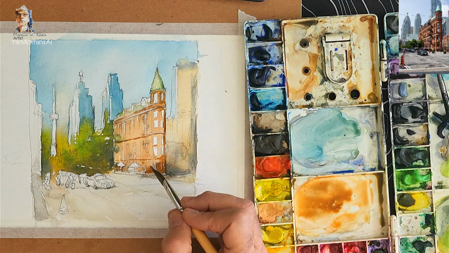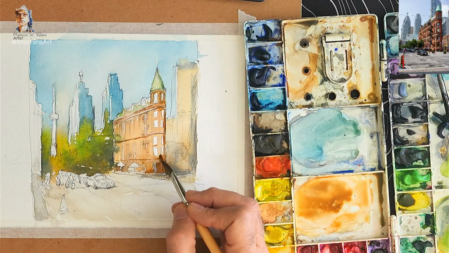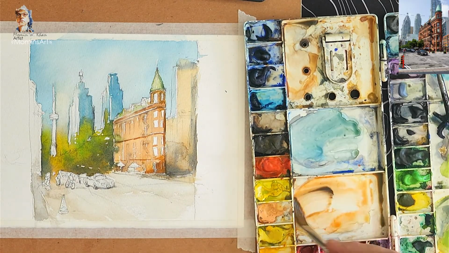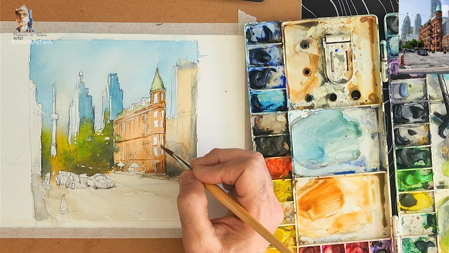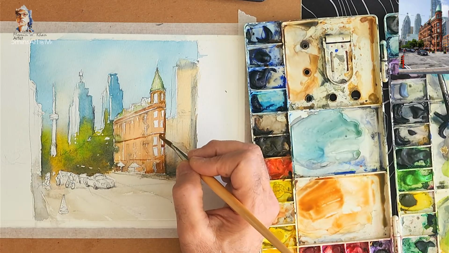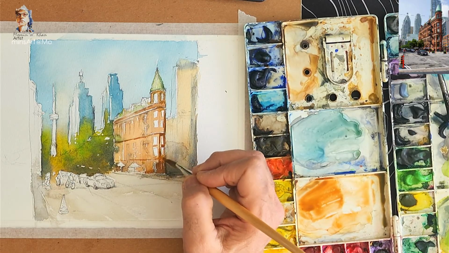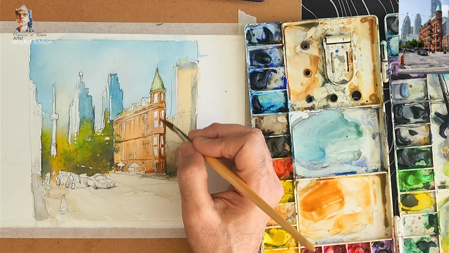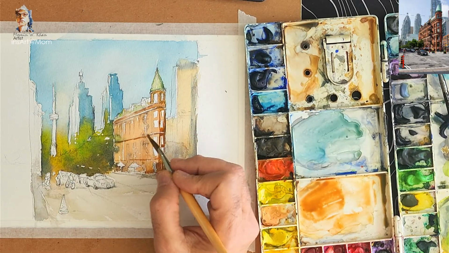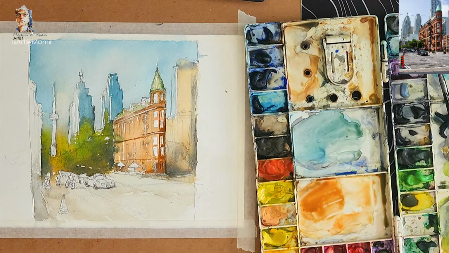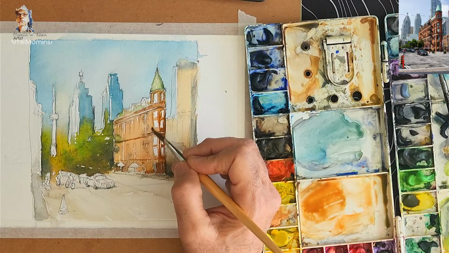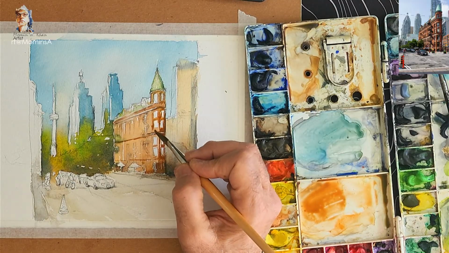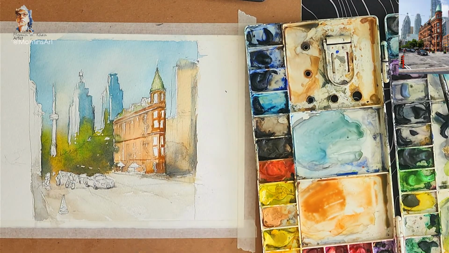I wanna work a little bit more quickly. Let's get some more cadmium orange. Nice color. Put some more dark value here on this side of the building, right? And keep some white open, so it'll create a little bit of light effect also. And here, a little bit white here, and smudge it out.